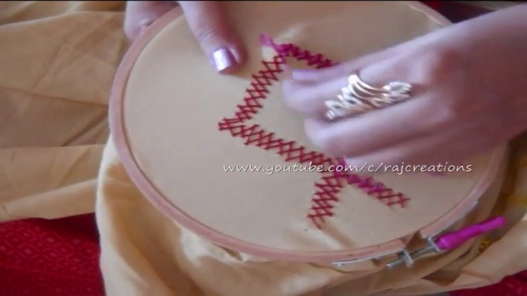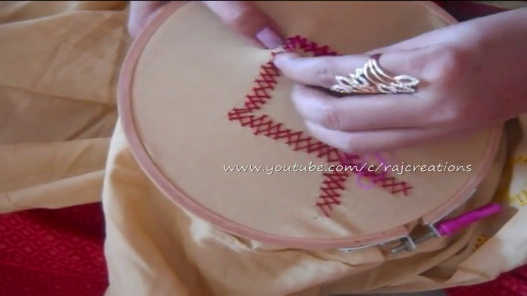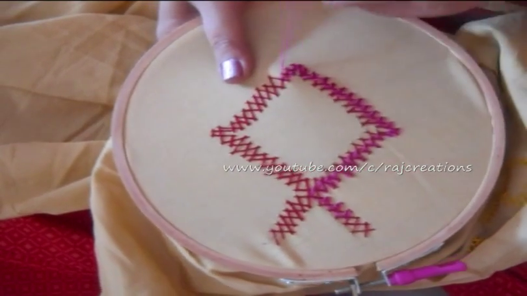In this way, you have to complete the whole line till the turning point.